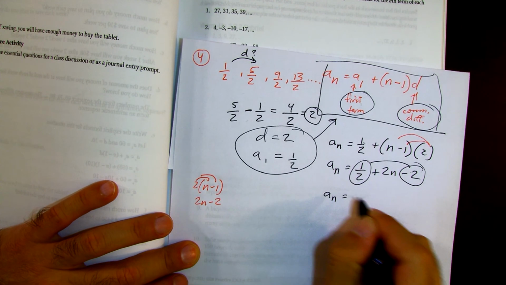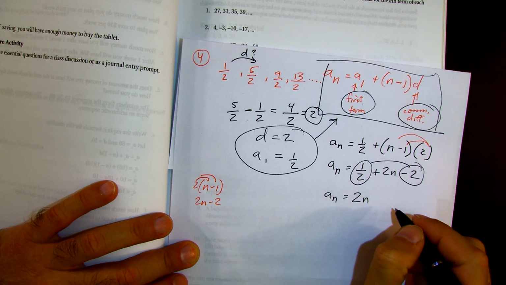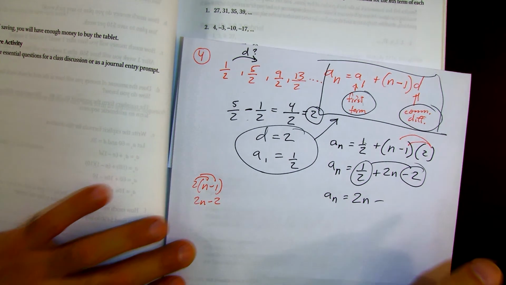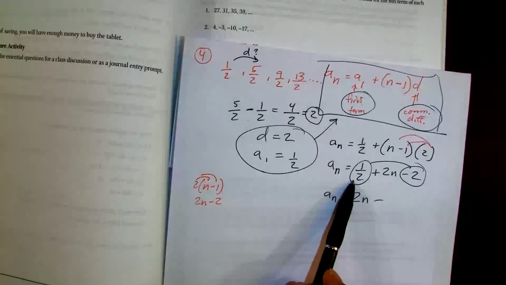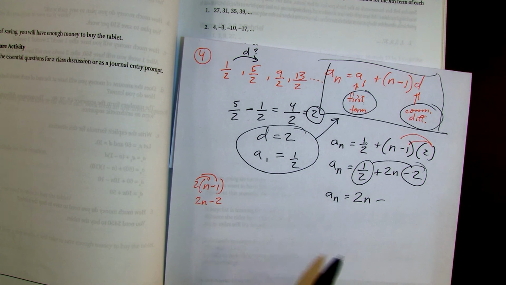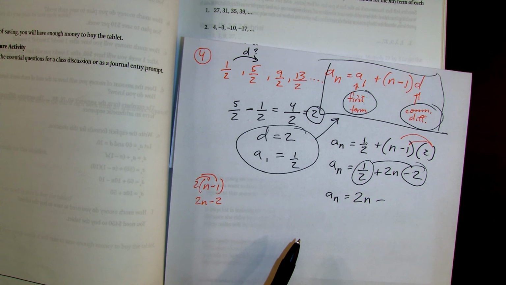a sub n is equal to 2n, right, minus, what do you think? You've got $0.50 in your pocket. You have to pay somebody $2. What happens when you take away $2 from $0.50? Do you have any money left? You've got negative money. You owe this friend some money still. How much do you owe him?